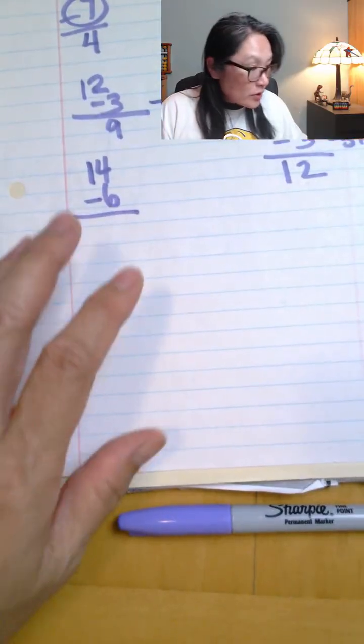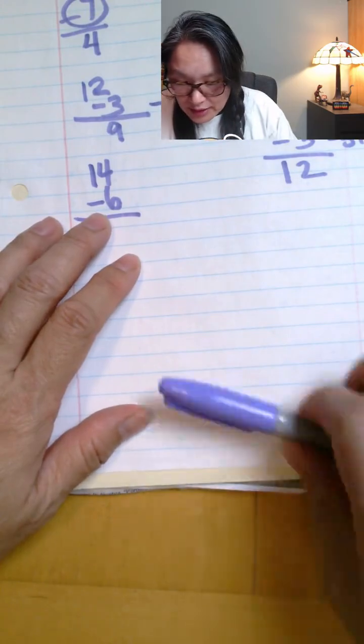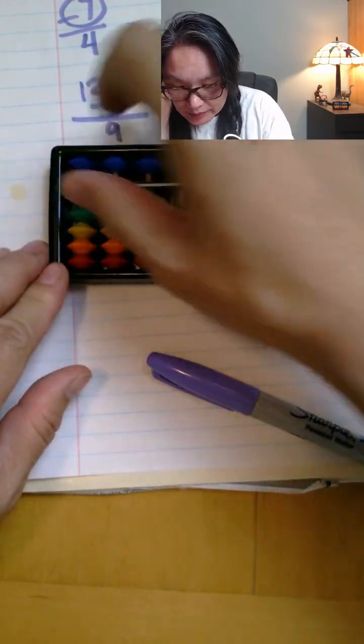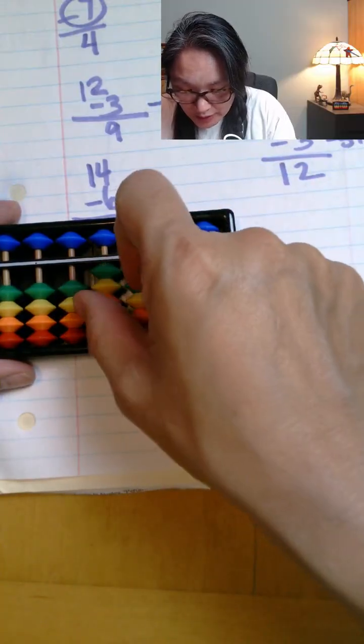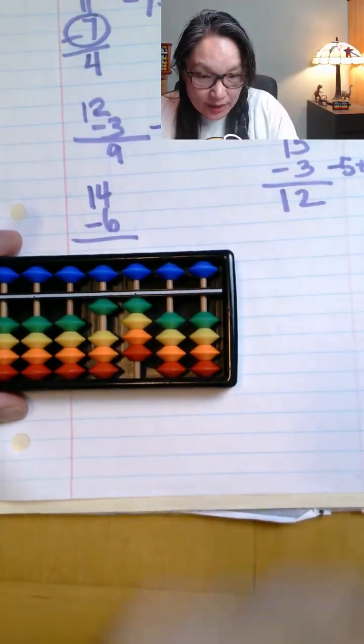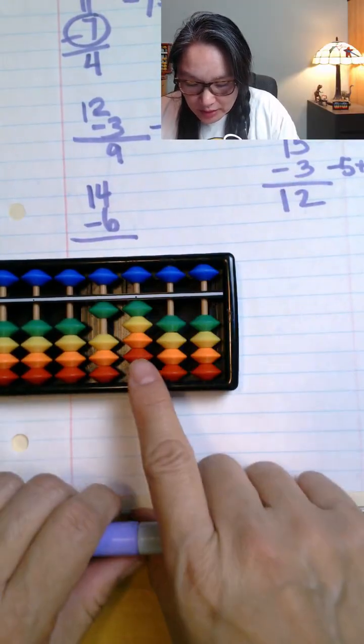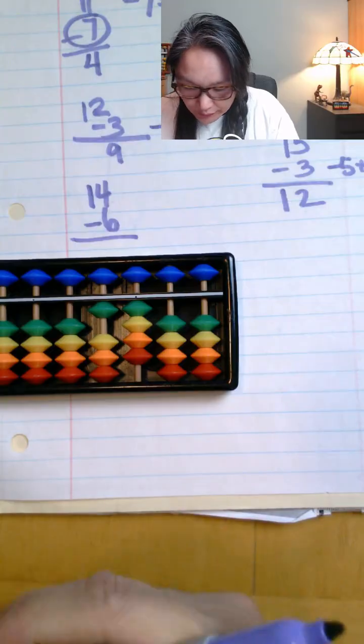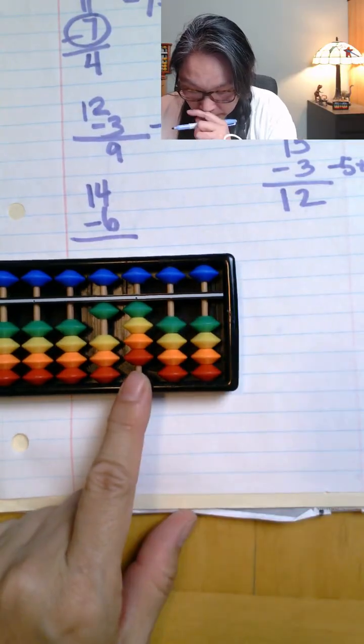So the next thing we're going to do is 14 take away 6. So what's going to happen is we're going to have 14 take away 6. When we take away 6, the question is, is there enough? No, there's not enough. What do we do?